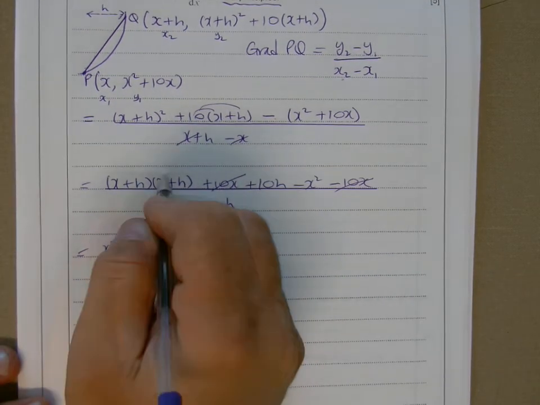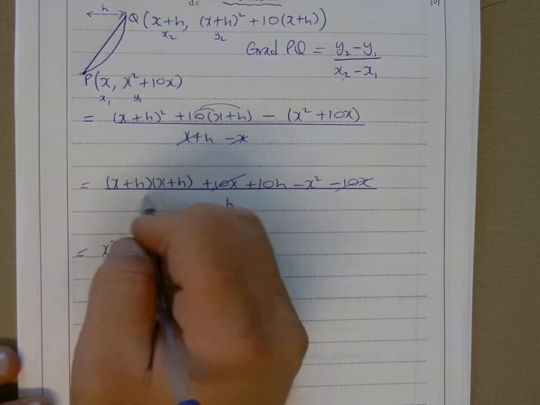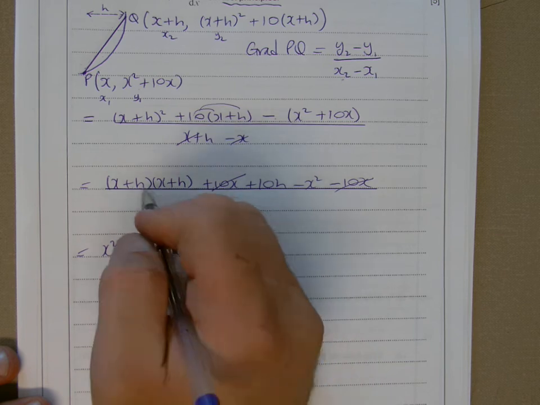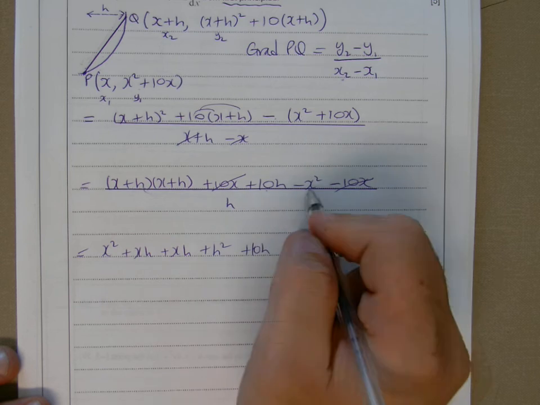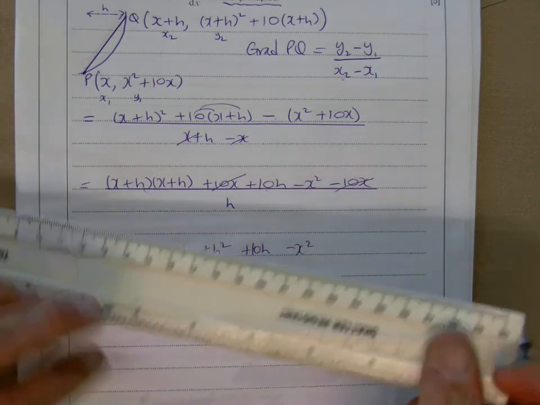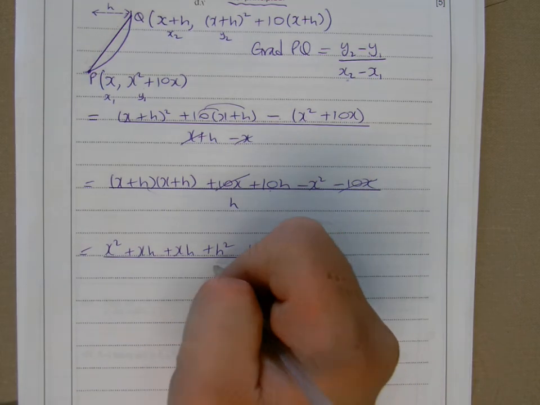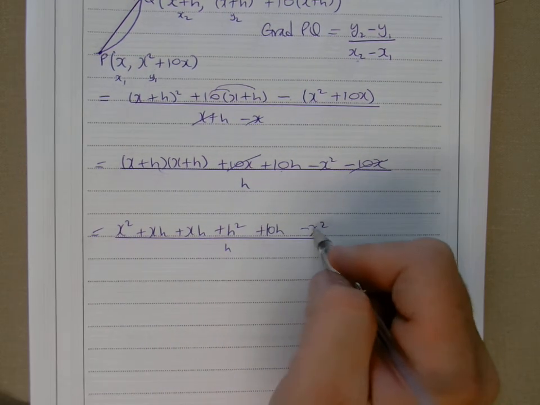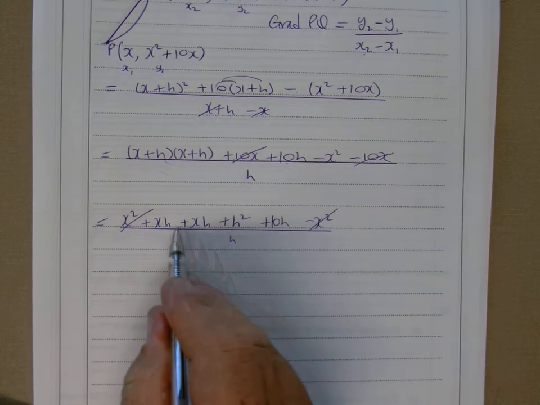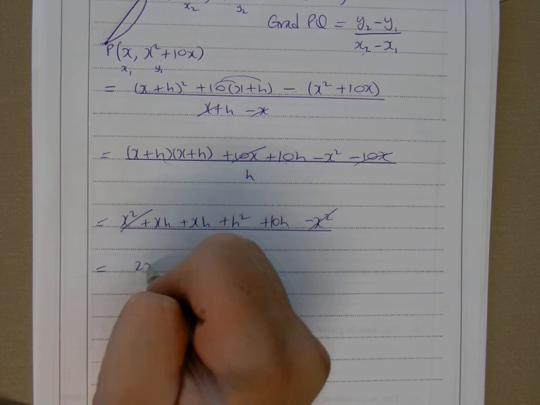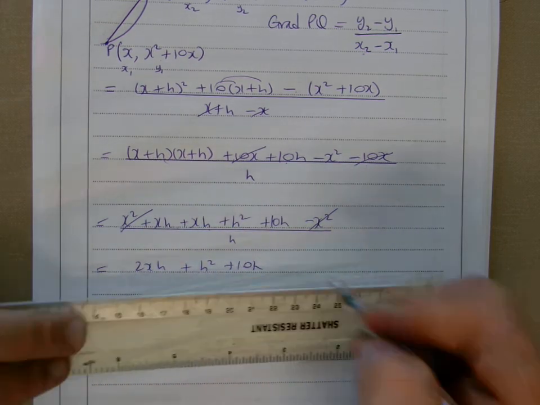So we get x squared when you do the firsts. The outers will be xh. The inners will be hx, or I can write it xh again. The lasts will be h squared. That becomes plus 10h minus x squared all over h. What I'd like you to see then is, look, there's an x squared here that cancels with a minus x squared. So that's nice, that goes. And then on the top, we get 2xh, so xh and xh is 2xh, plus h squared plus 10h over h.